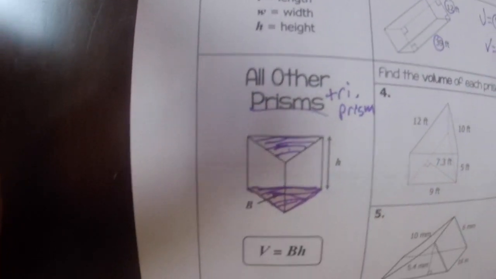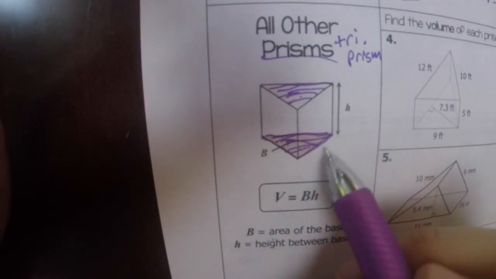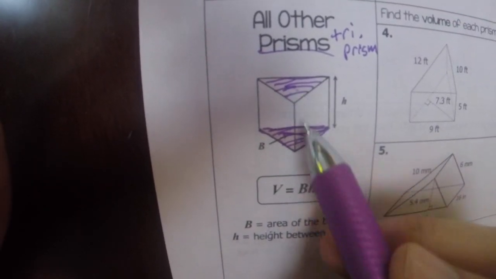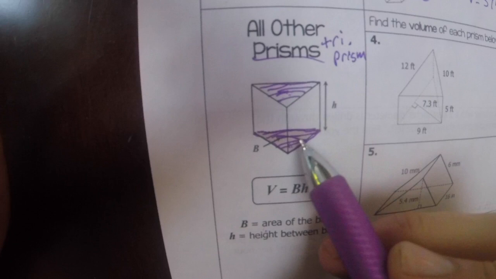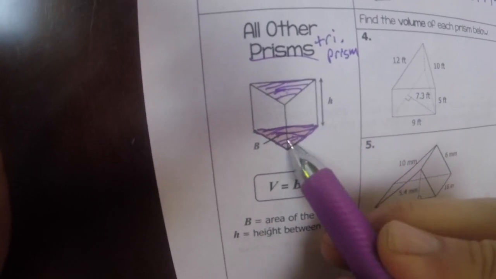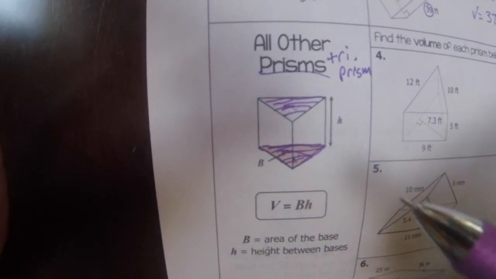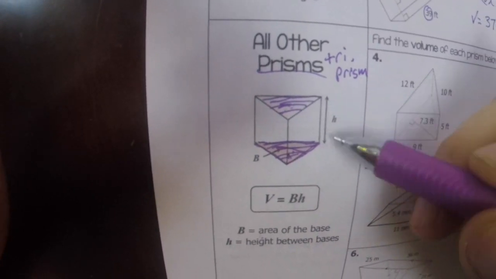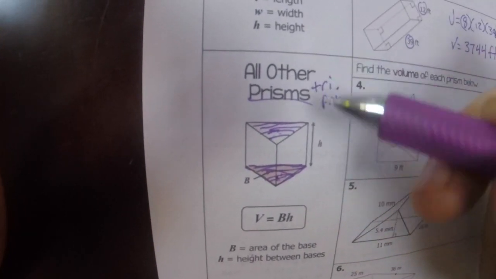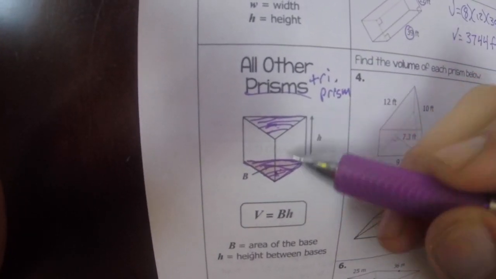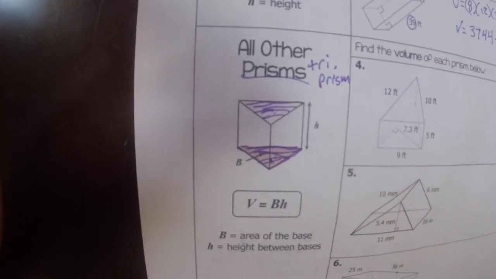So I have to find the area of the triangles. These will always be the same exact area. I have to find the area of the triangles, and then multiply that by the height, or however much space is in between the two bases.